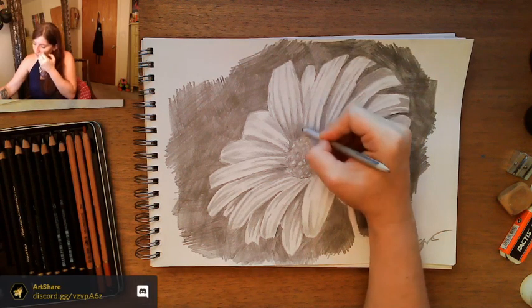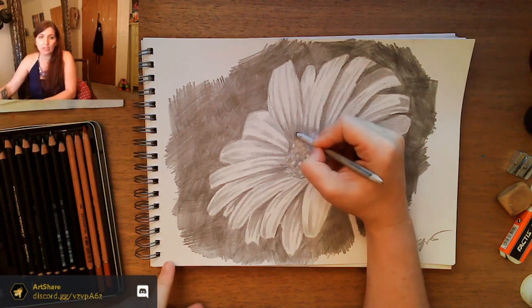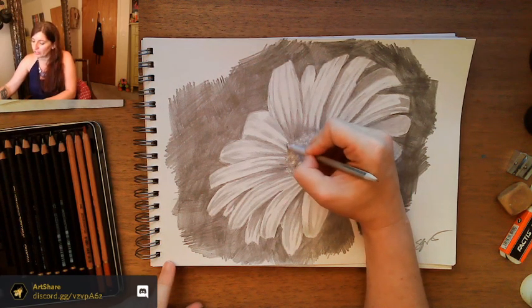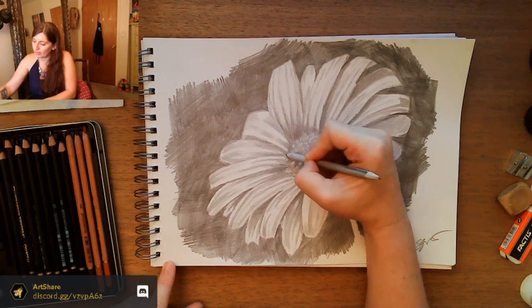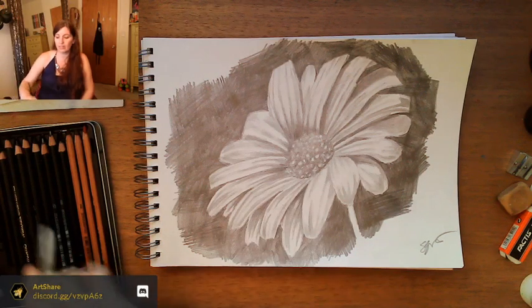And the reason I'm doing this is because otherwise this one looks like it's just sticking out a lot. It did not look right. So there, I did that, and it kind of blends everything in.